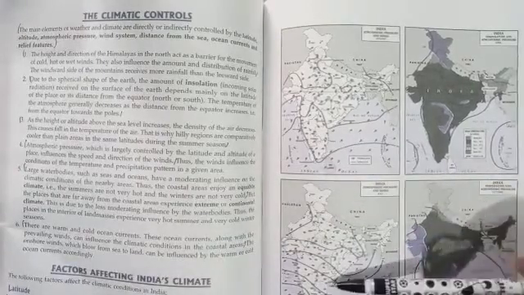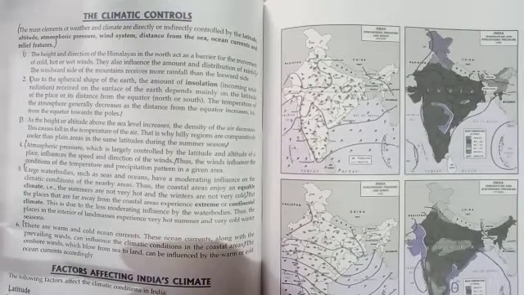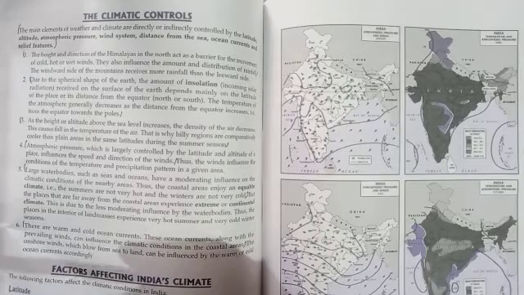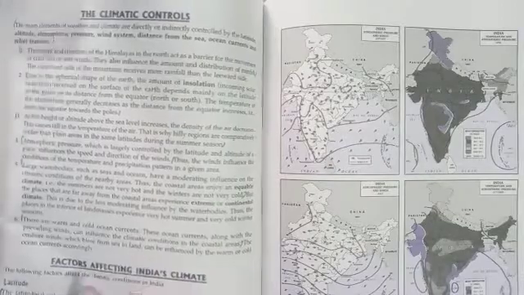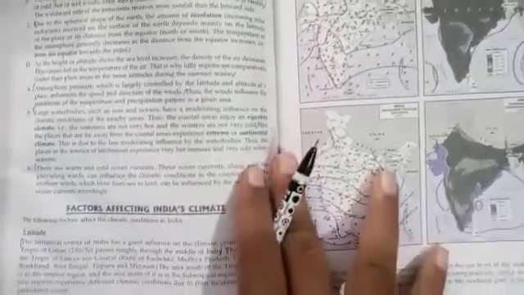So this is the Earth's spherical shape, height and direction of the mountains, height of the plains, atmospheric pressure, large water bodies, warm and cold ocean currents, and how they influence the climatic control in India. So this is all about that. Next are the factors affecting India's climate. The following factors affect the climatic condition in India.